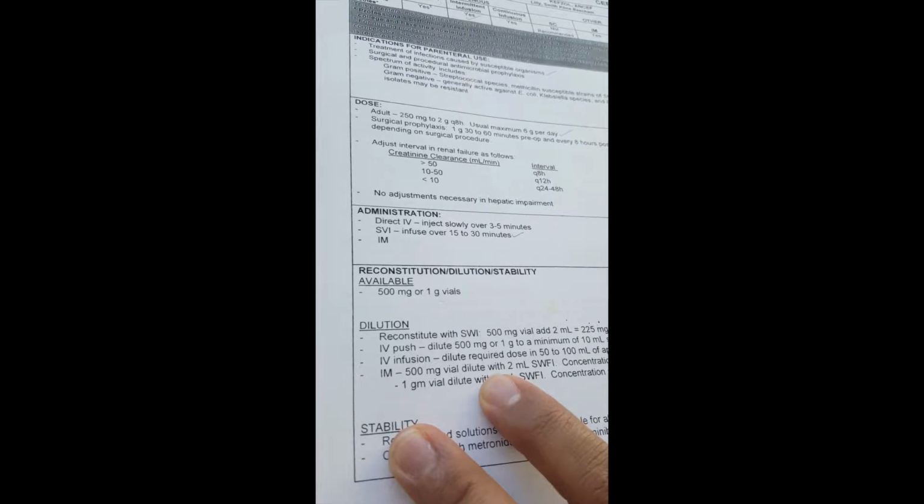Okay, so we're going to check for cefazolin. The infusing time for slow venous infusion is 15 to 30 minutes. For IV infusion, you have to dilute the required dose of cefazolin in 50 to 100 ml of the appropriate IV fluid, which can be D5W, normal saline, or lactated Ringer's.